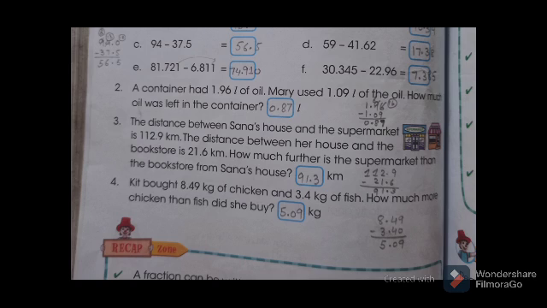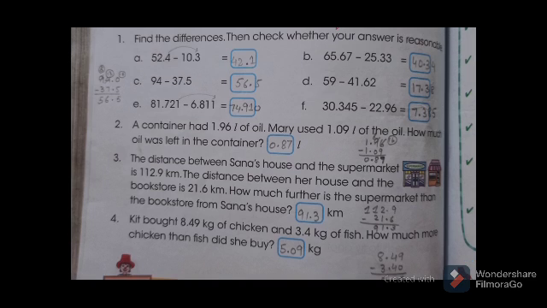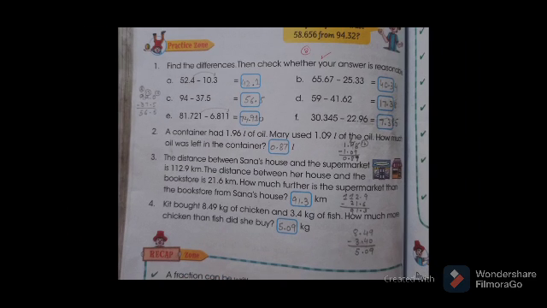Question number 3 and 4 is similar to question number 2. You have to try by yourself and then match your answers with my answers. You can ask if you have any confusion.